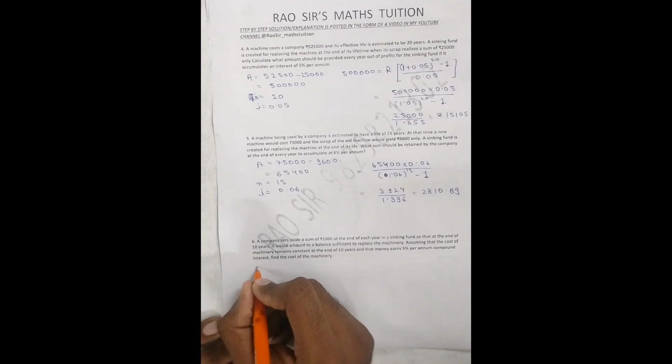A company sets aside a sum of 1,000 at the end of each year in a sinking fund so that at the end of 10 years it would amount to a balance sufficient to replace the machinery, assuming that the cost of machinery remains constant at the end of 10 years and that money earns 5% per annum compounded interest. Find the cost of the machinery. Your same question. You can go ahead.